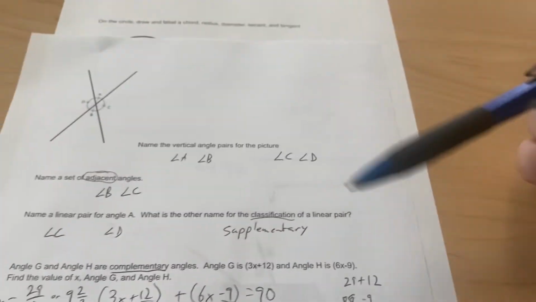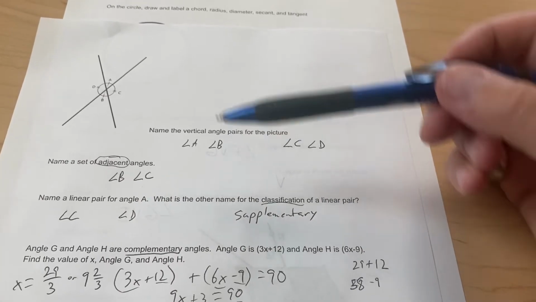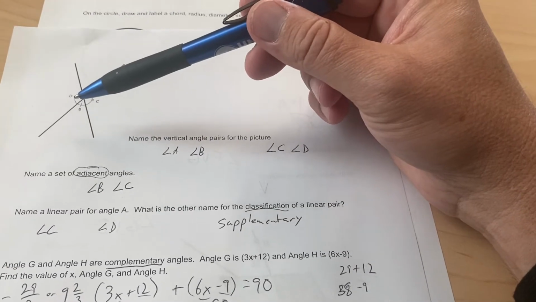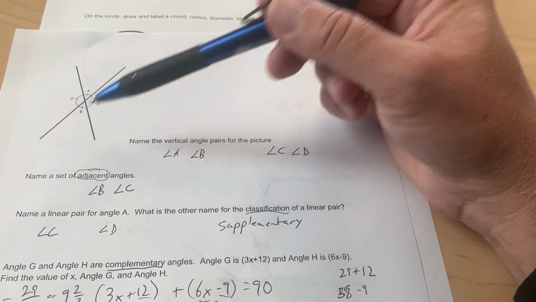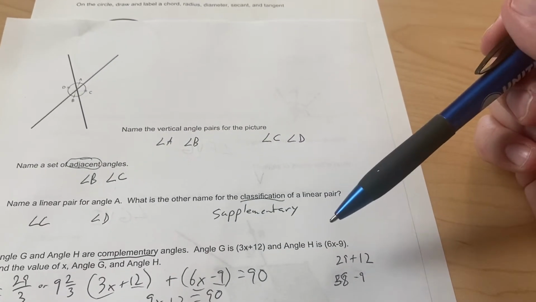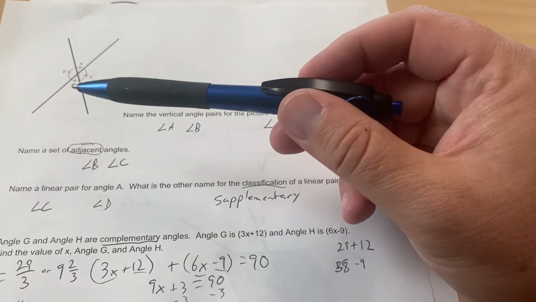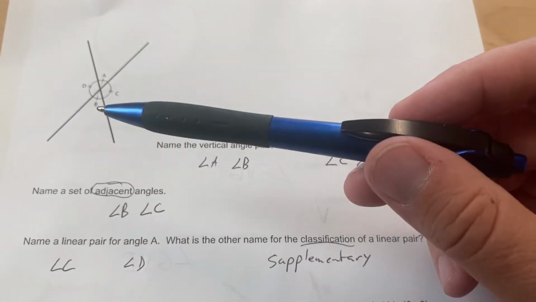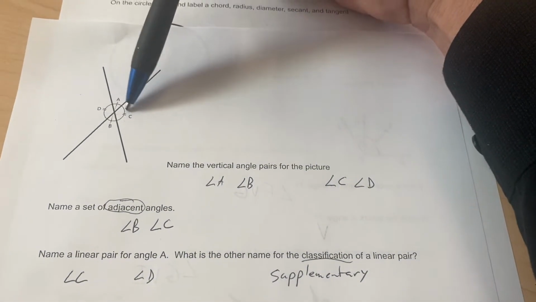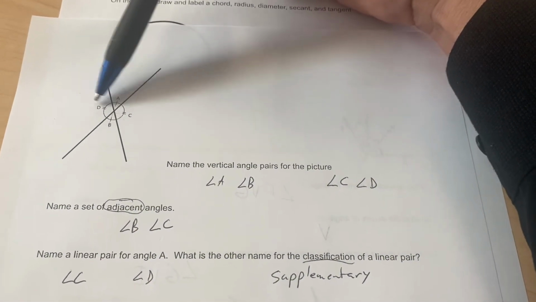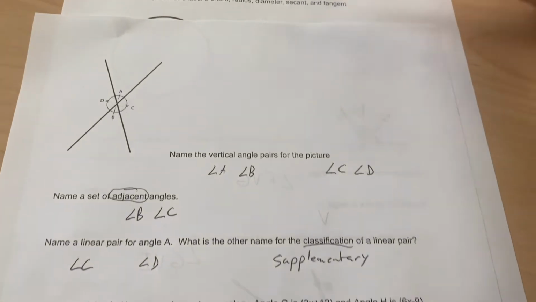On the next page, the vertical angle pairs. Vertical angles are across from each other. They're even indicated on this drawing that they are congruent. So angle A and angle B would be a good set of vertical angles, and then angle C and angle D would be another good pair of vertical angles.